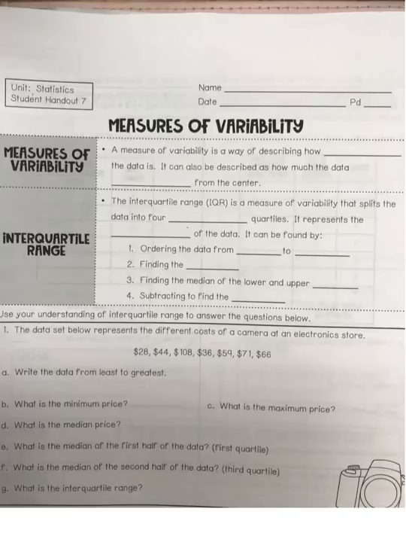To talk about another measure of variability. Just like we talked about the range yesterday, we're going to be learning about other measures of variability. So let's go ahead and define what it means to be a measure of variability. A measure of variability is a way of describing how spread out the data is. That's the first blank. How spread out the data is.